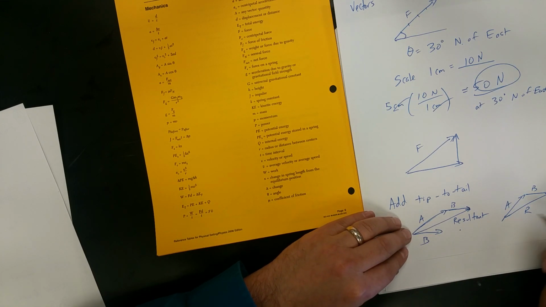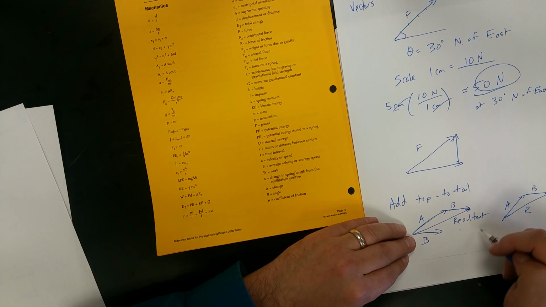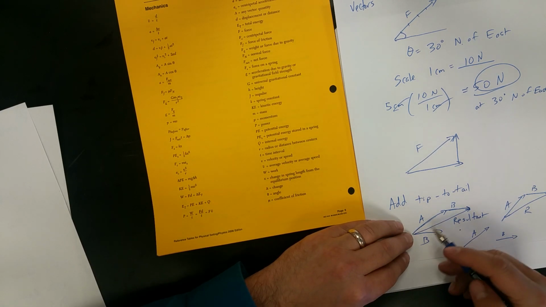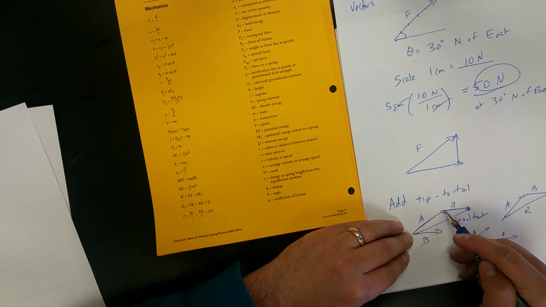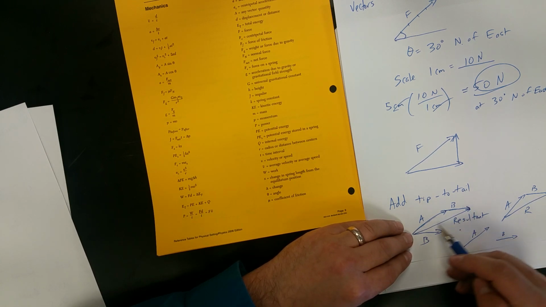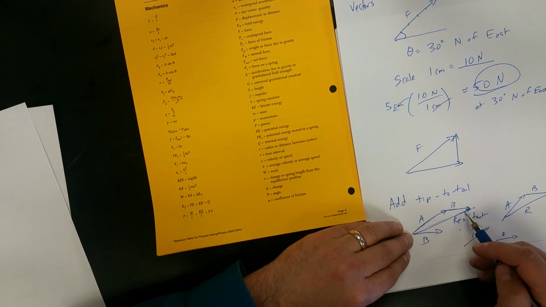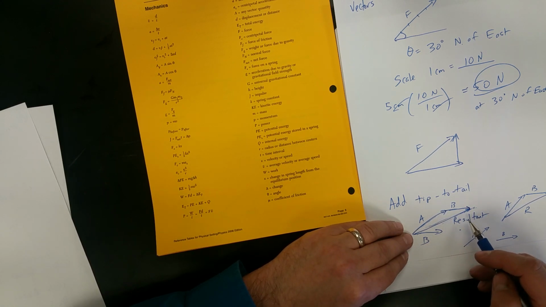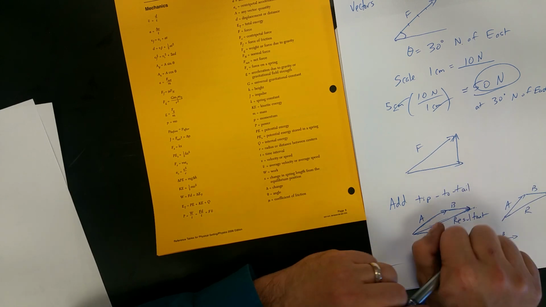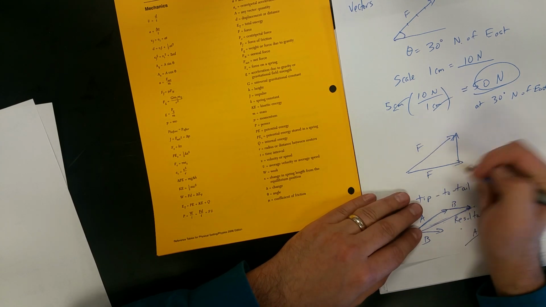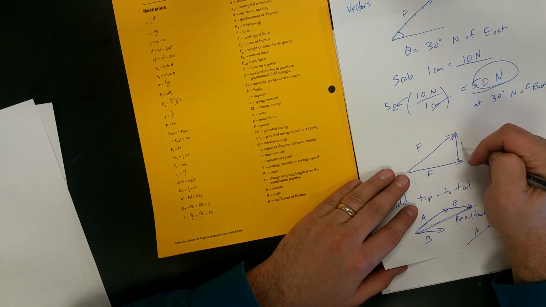You might see A and B drawn separately. You could draw them like this, and you could draw them like this. A and B, still adding the tip to tail method. You're still going northeast and then east with your forces, and they're going to result in a force that is northeast and is longer. So this is your resultant right there. So this is why with force components we can say, okay, let's make a right angle triangle, which is usually what we end up doing.